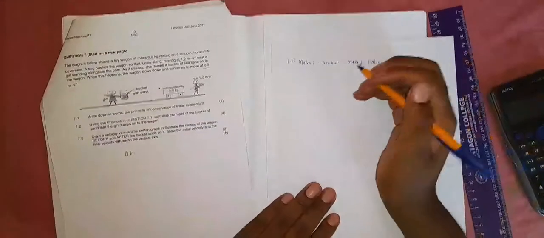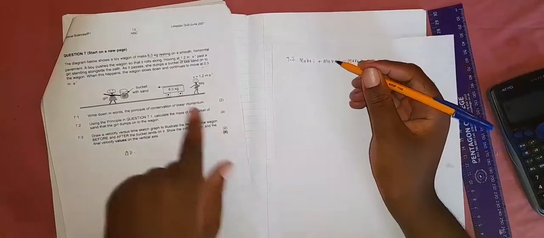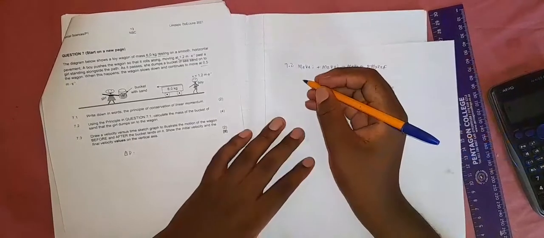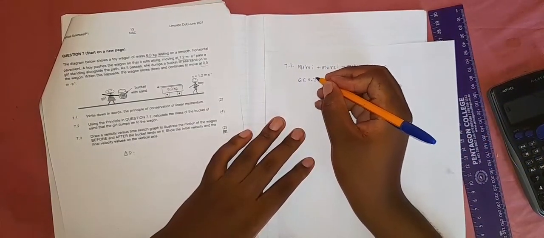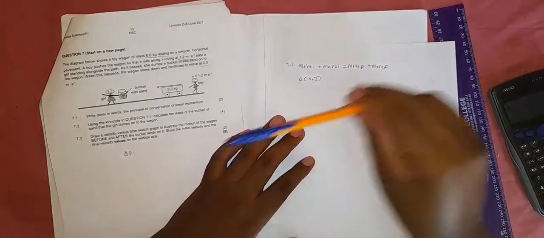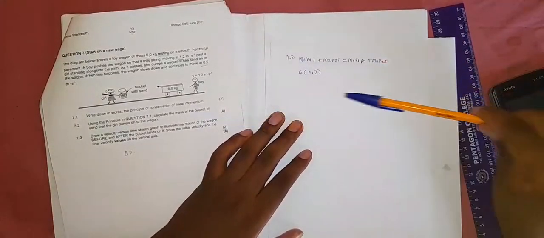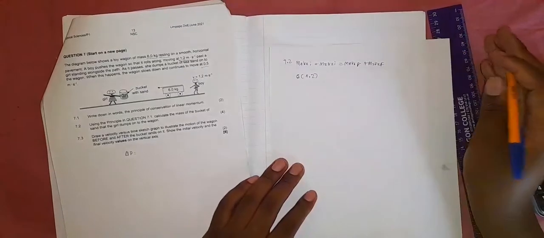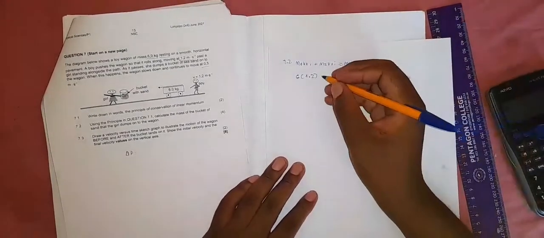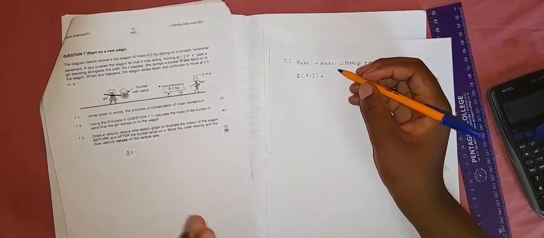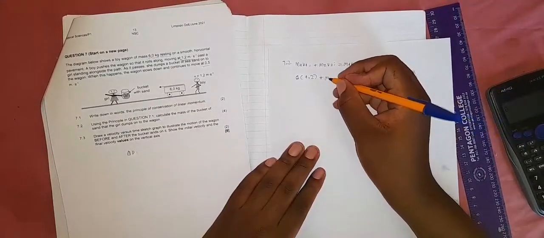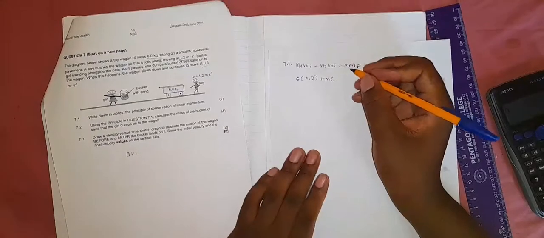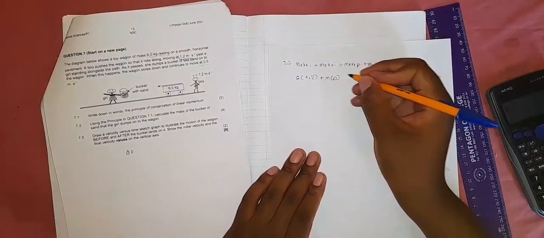Initially we had a wagon of mass 6 kilograms. It was moving to the left at 1.2 meters per second. I am choosing to the left as positive. Plus the sea sand. We do not know the mass of the sand, so I'm going to say m. But we know that initially it was at rest, so it is 0.